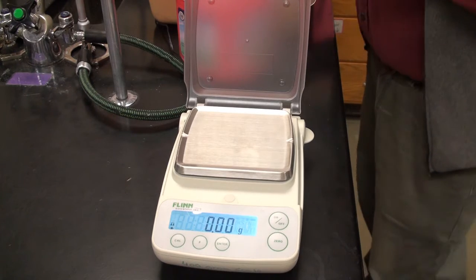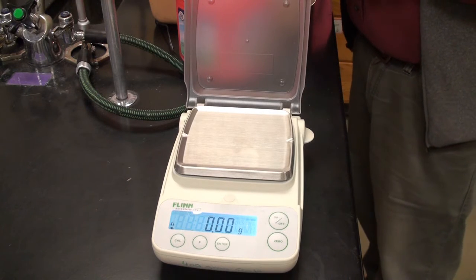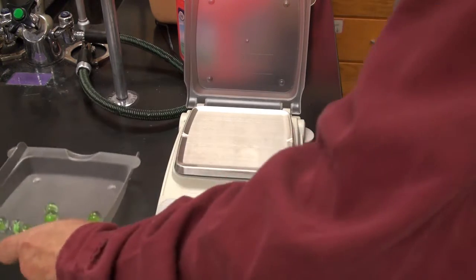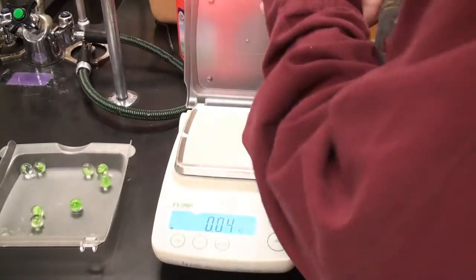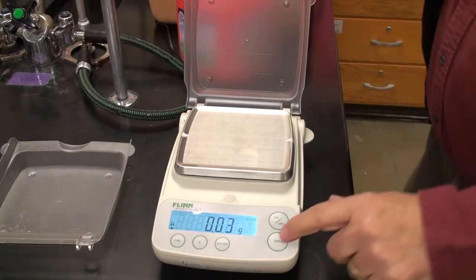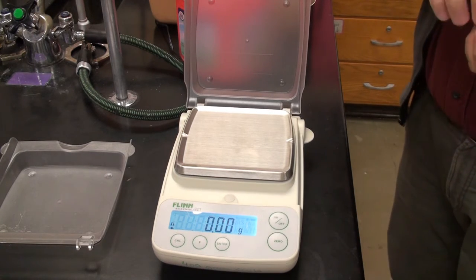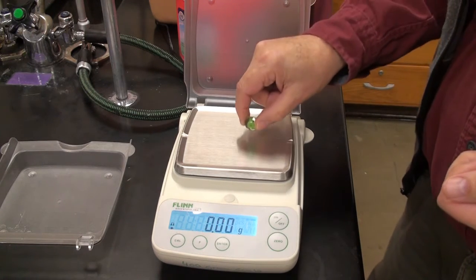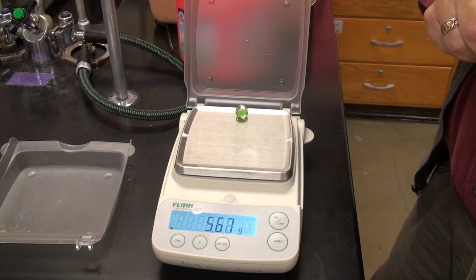That's the light blues. We're going to go to the greens. I only need 8 of them. 3, 4, 5, 6, 7, 8. Okay. So, zero it out. These are the greens. There's the first one.